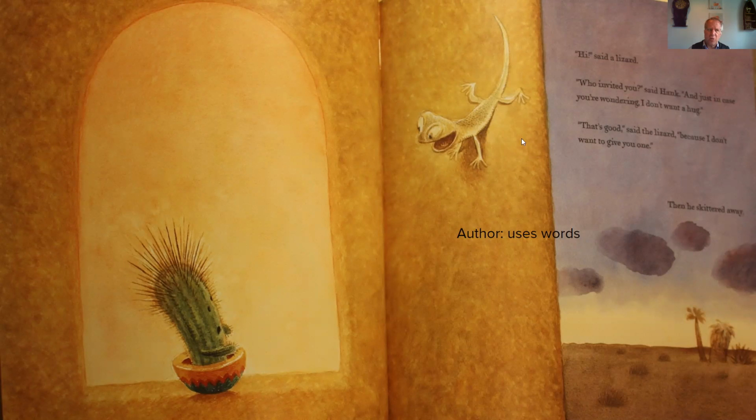Things are changing a little bit for Hank. Now let's take a look at the illustration. Again, the illustrator uses pictures, and look at his face. It's different now, right? I imagine this to be the face like, the lizard doesn't want to give him a hug, and he's like, "Huh, what do you mean? You don't want to give me a hug?"